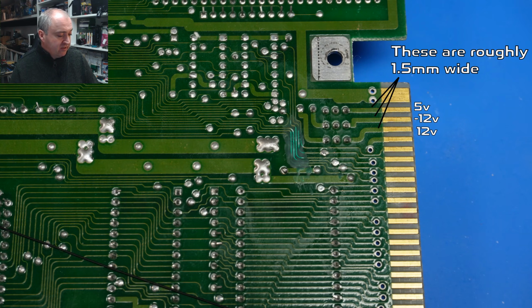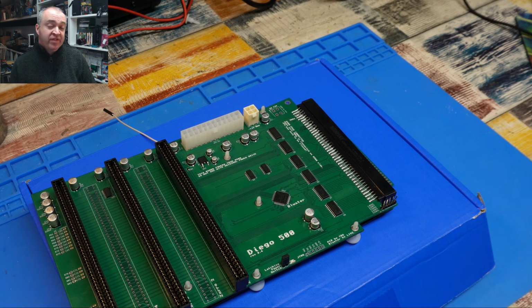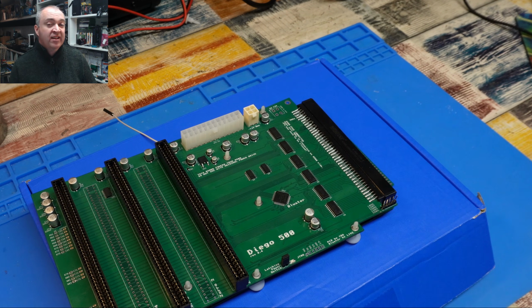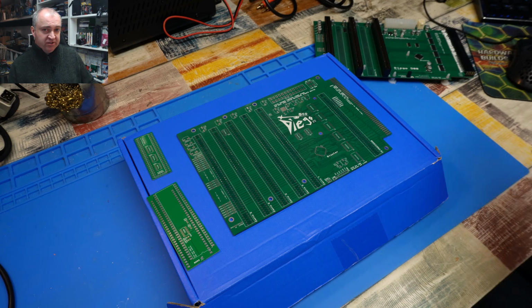But those traces on the A500 side are rather skinny. And if you had a lot of other accessories inside your 500, well, I wouldn't like to rely on those thin traces. That's why the loopback cable, or the point for it there, is included. But yeah, that's pretty much how this works.